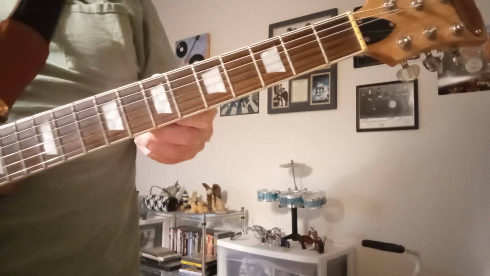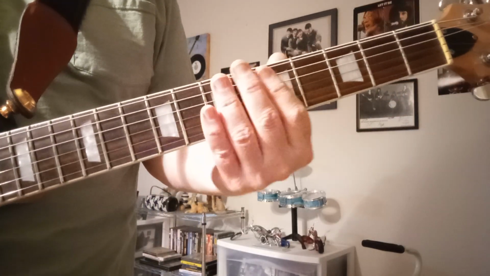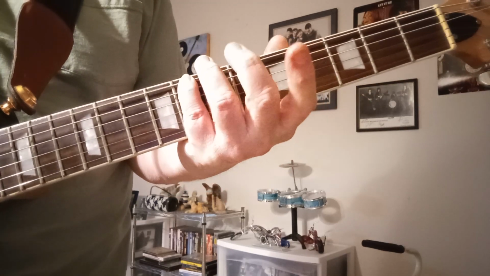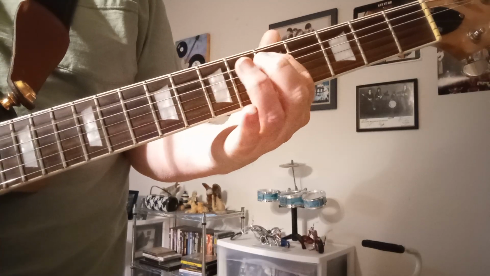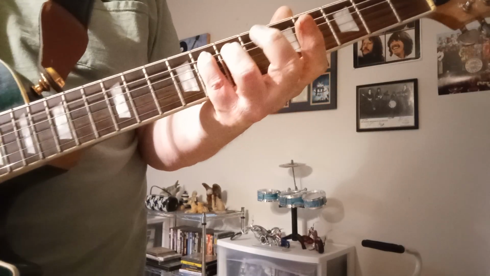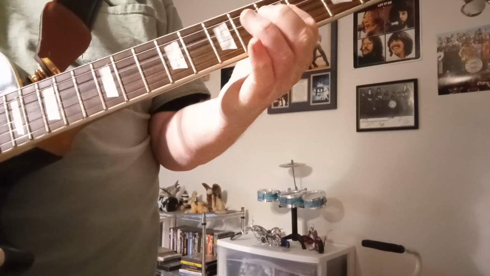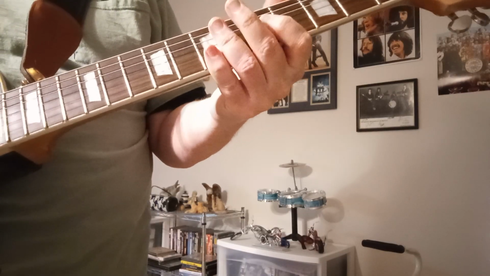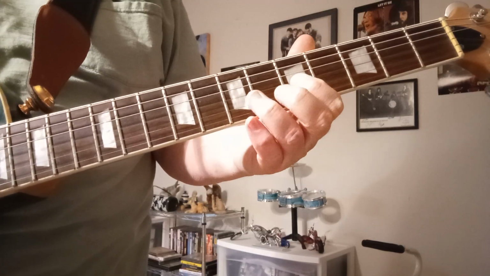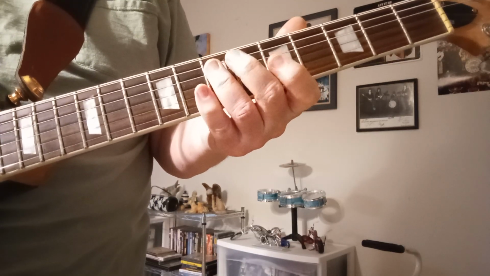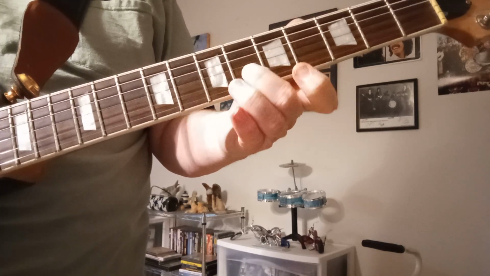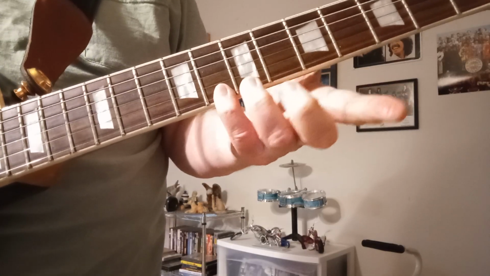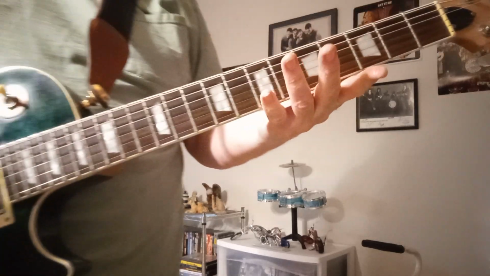So we're starting on the low E string, and we're playing frets 5, 7, 8. A string 5, 7, 8. D string 5, 7, 9. Then the G string, we're playing 5, 7. B string, we're playing 5, 6, 8. High E string 5, 7, 8. So those are your fret numbers.